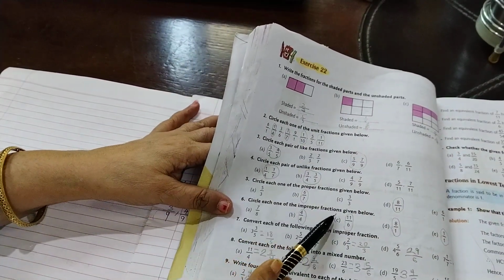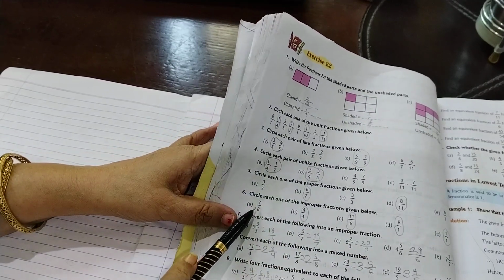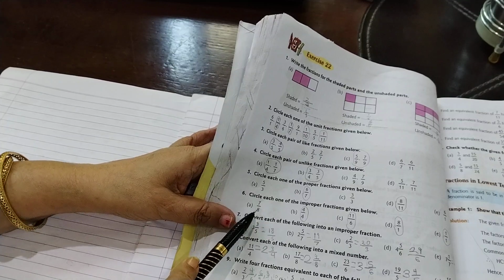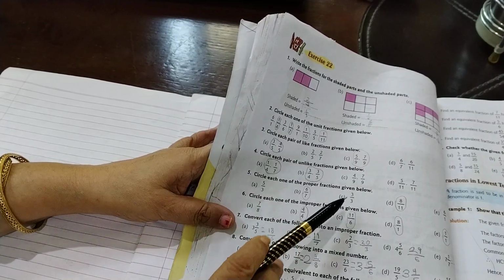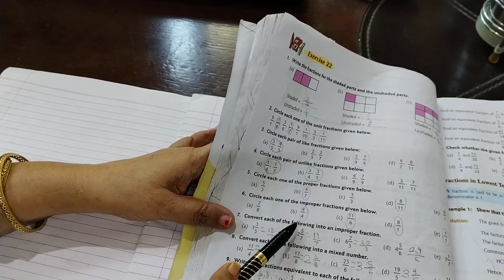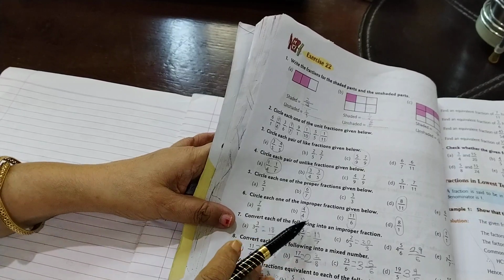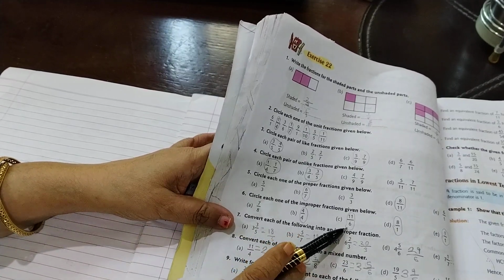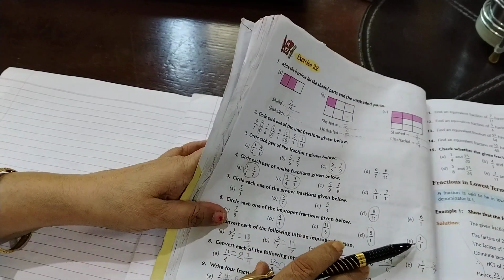Circle each one of the following improper fractions given below. 7 by 8, is it an improper fraction? No. 4 by 4, it's a whole number. As I told you here also, when numerator and denominators are same, they are whole numbers. 11 by 6, improper. Numerator is greater than denominator. Okay.